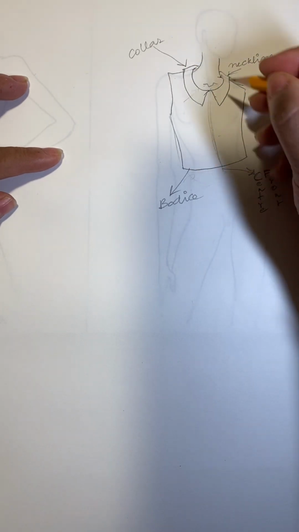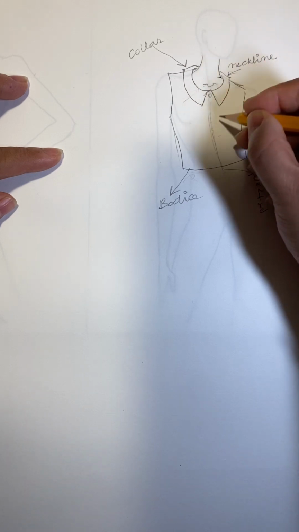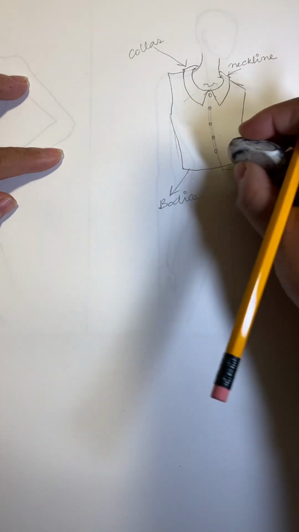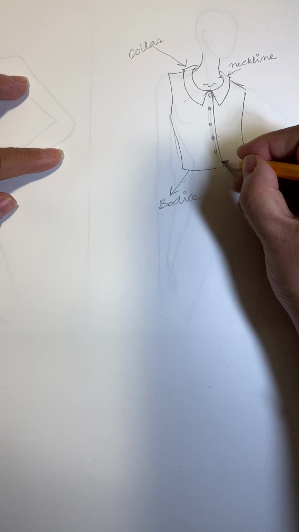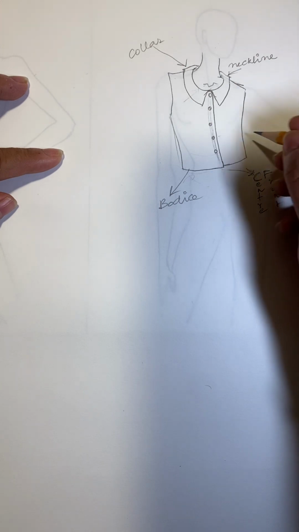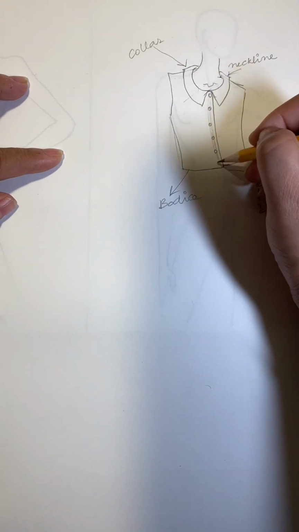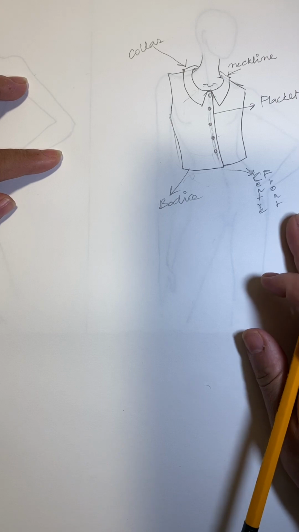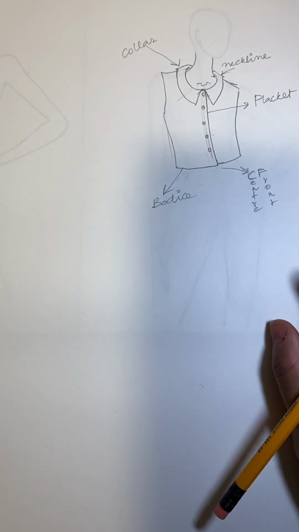Now suppose this garment had buttons and an opening. The buttons would fall on this center front line, and one side would overlap the other, right? And this part of the garment on which the buttons are is known as a placket.